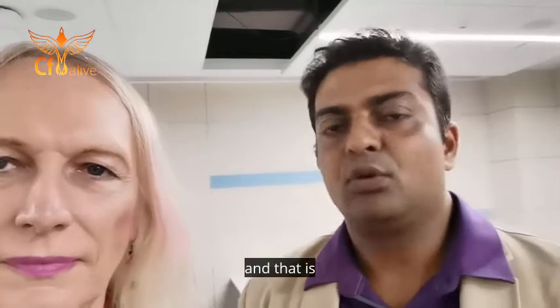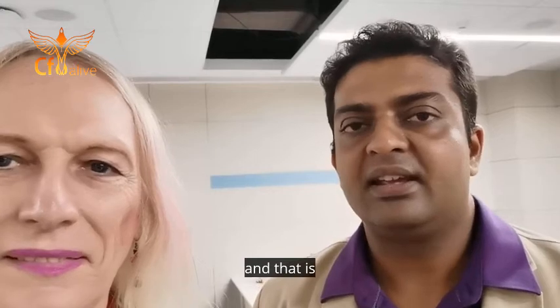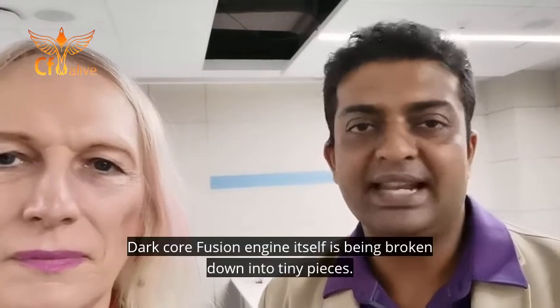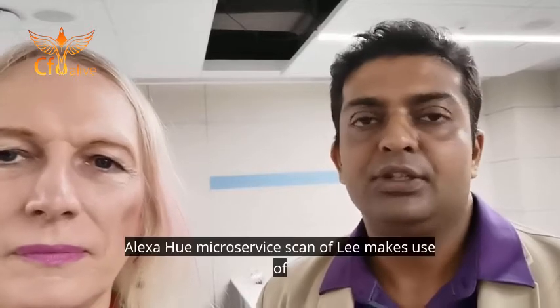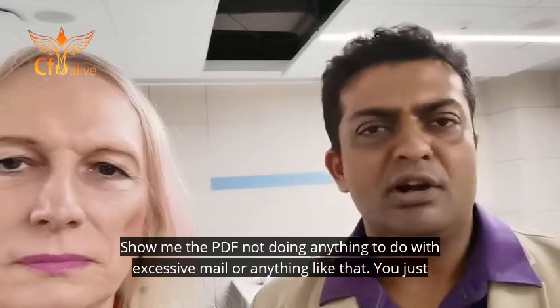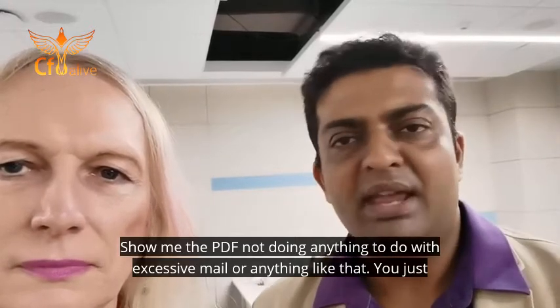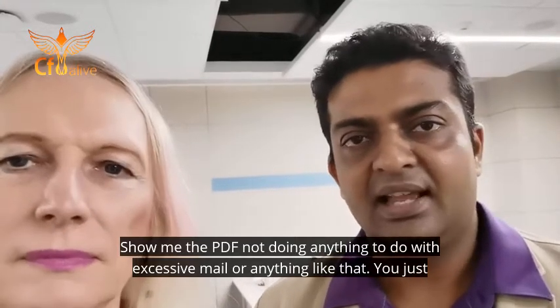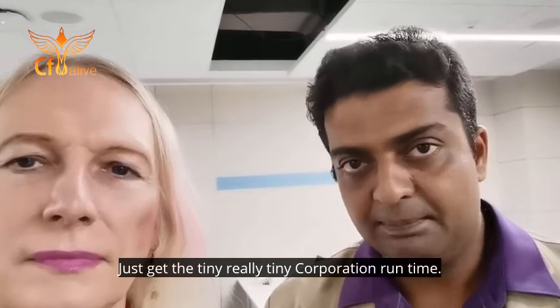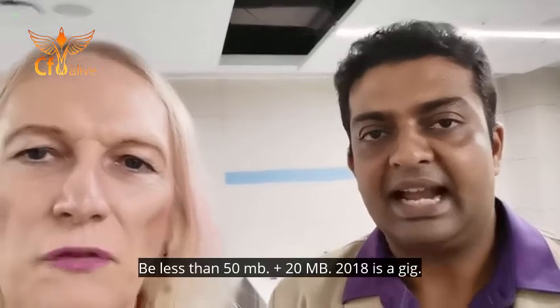To get towards that, what we're doing in 2020 is the entire ColdFusion engine itself is being broken down into tiny pieces, tiny modules. Let's say your microservice makes use of only the PDF module. You're not doing anything with CF mail or scheduled tasks or anything like that. You're just using the PDF conversions, let's say HTML to PDF conversion. All you have to do is get the really tiny ColdFusion runtime, which will be less than 50 MB.